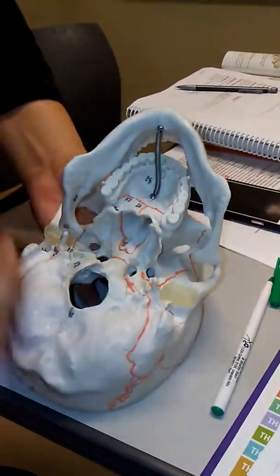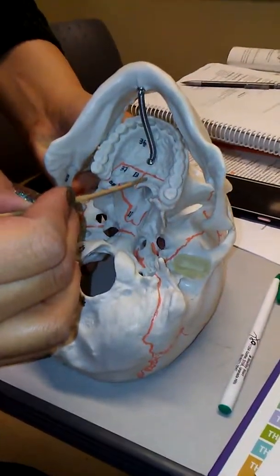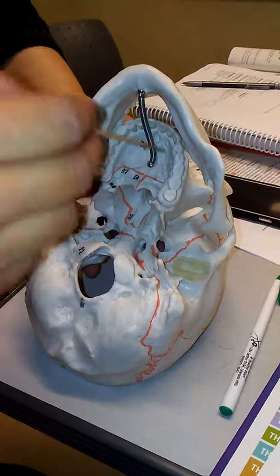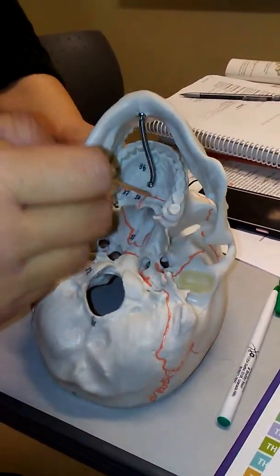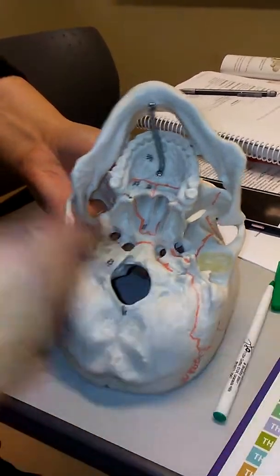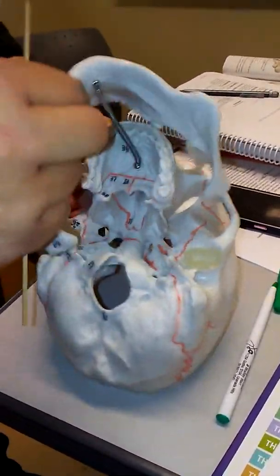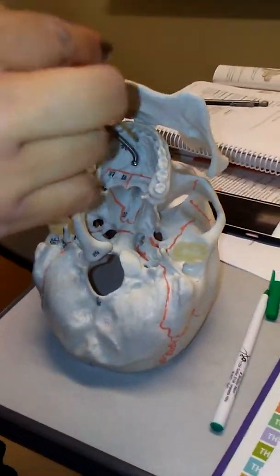Then we have palatine process. Palatine process, we're coming from the palatine bone to the maxilla. This is part of the maxillary bone. So here's the palatine process of the maxillary bone. Then we have incisive canal. That one is right here, right behind the front two teeth.